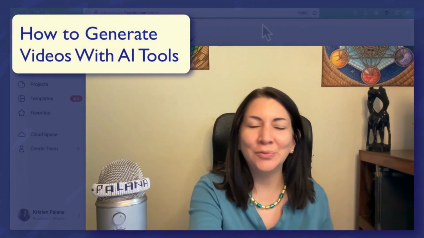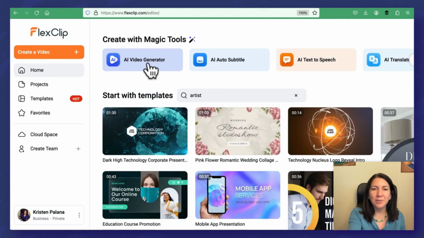All right, so in this lesson, I want to play around with some of their magic tools in FlexClip because they're so interesting looking. So let's start with this first one, AI video generator. Click.